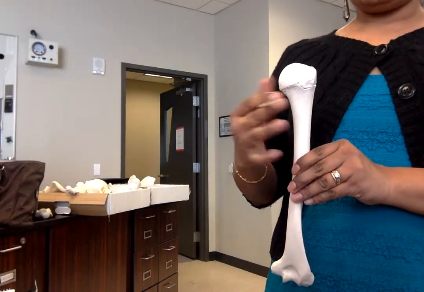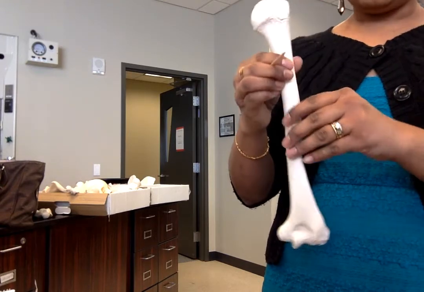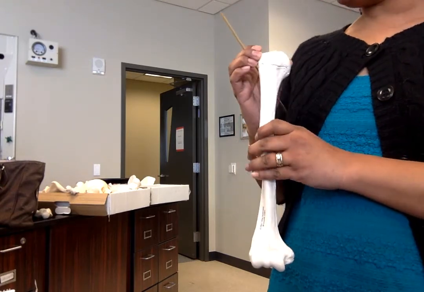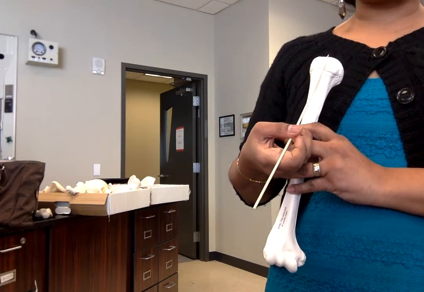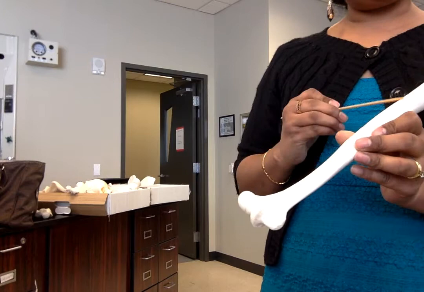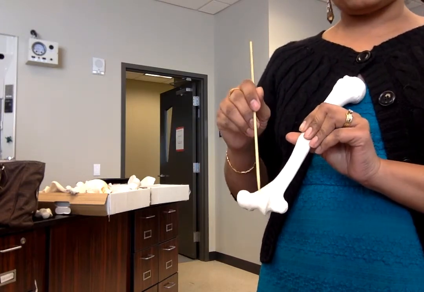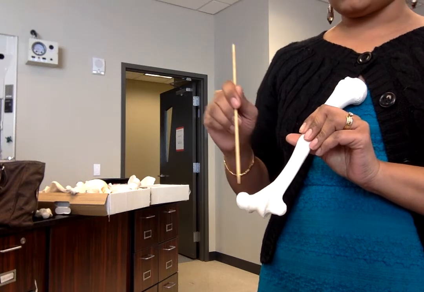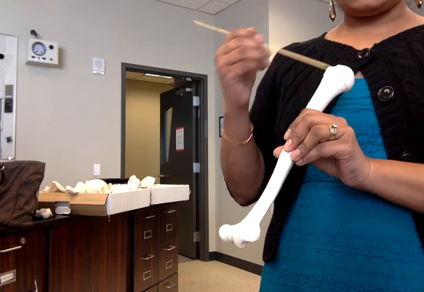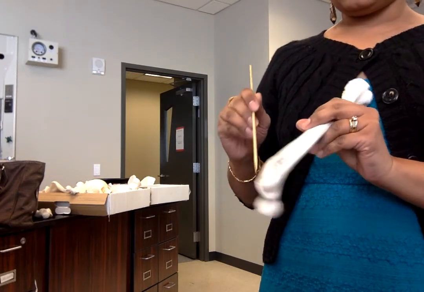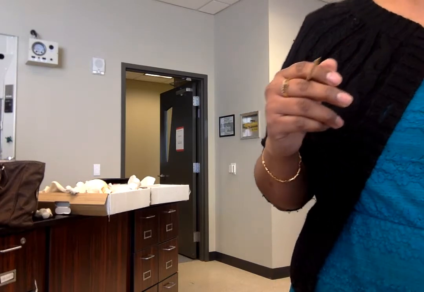So, head, neck of the humerus, or neck is down here as well. We have greater tuberosity, lesser tuberosity, intertubercular sulcus. Then we have deltoid tuberosity. And we have trochlea, which is this whole region, capitulum, medial epicondyle, lateral epicondyle. And that's it.